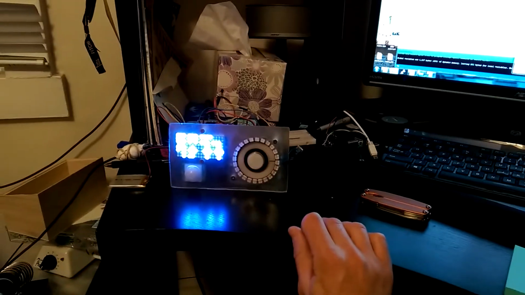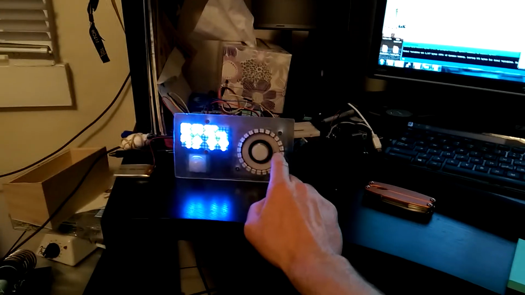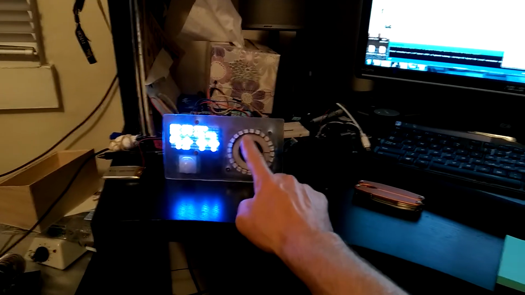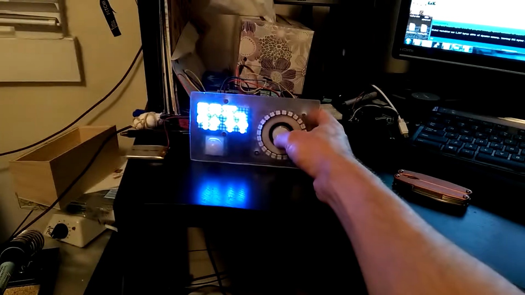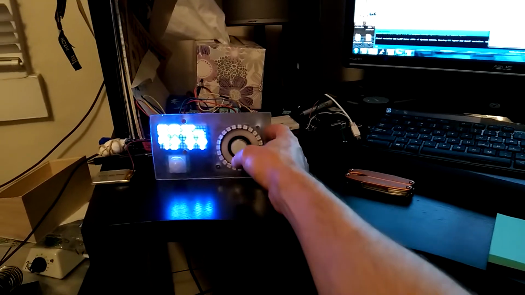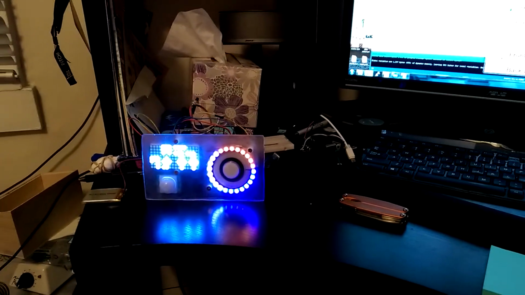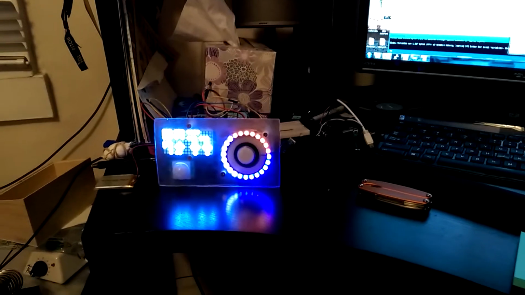So it's temperature, and if you hit the potentiometer in this mode, it'll just set the temperature. If I hit the button first, it'll cycle through the different settings. So this is going to be the climate mode.